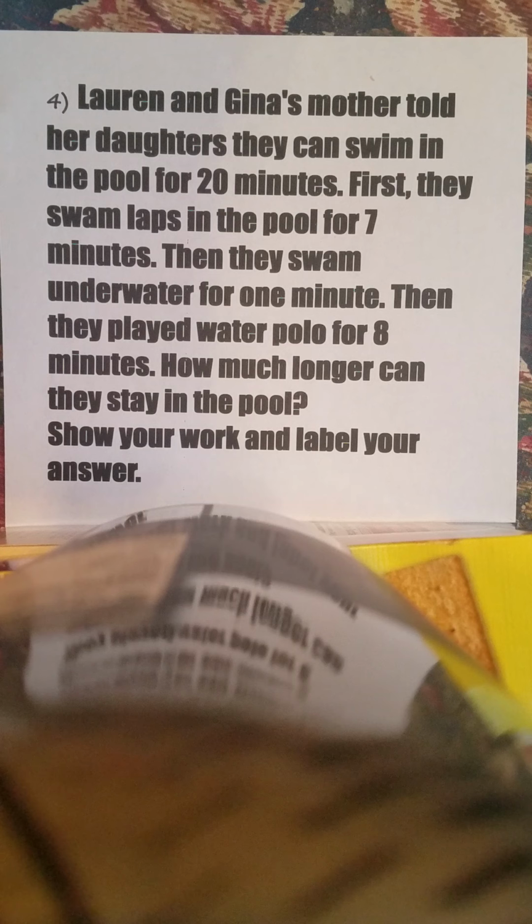Lauren and Gina's mother told her daughters they can swim in the pool for 20 minutes. First, they swam laps in the pool for 7 minutes. Then they swam underwater for 1 minute. Then they played water polo for 8 minutes. How much longer can they stay in the pool? Show your work and label your answer.